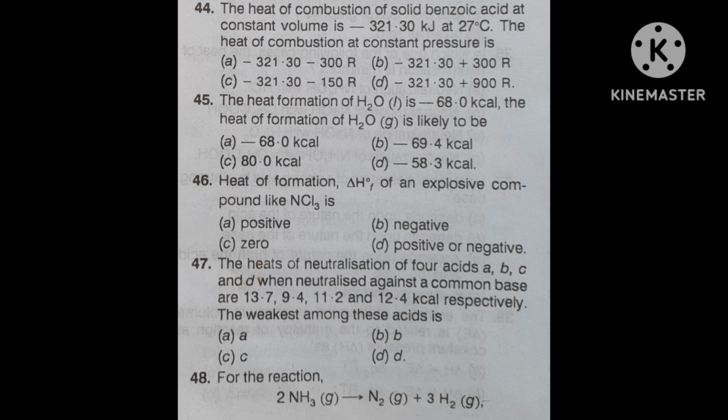Option C is correct. Actually, heat of dilution is the heat change when a solution containing 1 mole of the solute is diluted from one concentration to another. Then option C is correct, 0.60 kilocalorie.